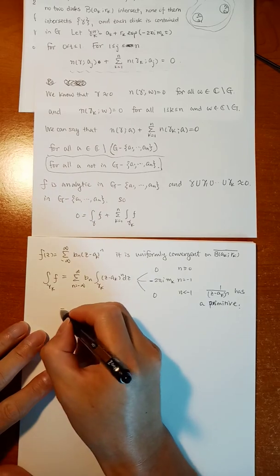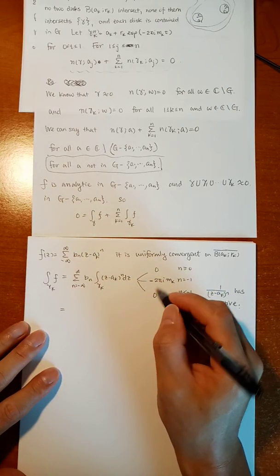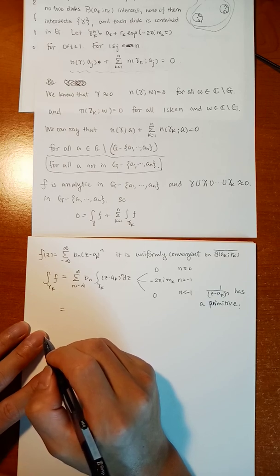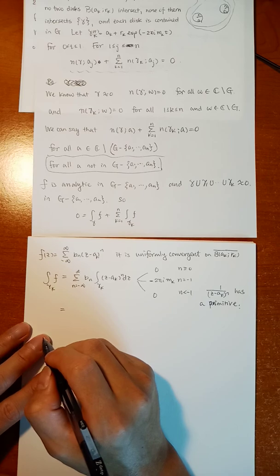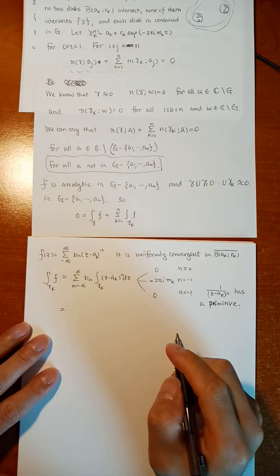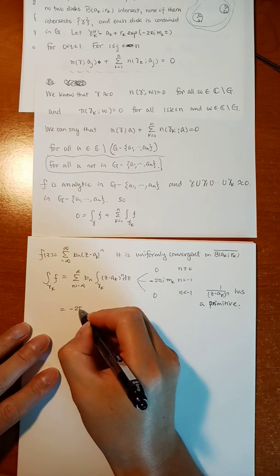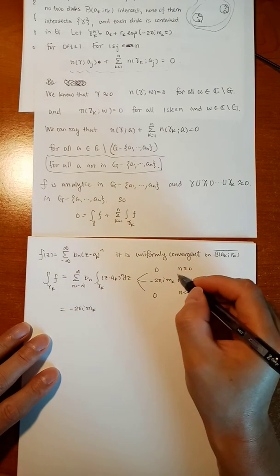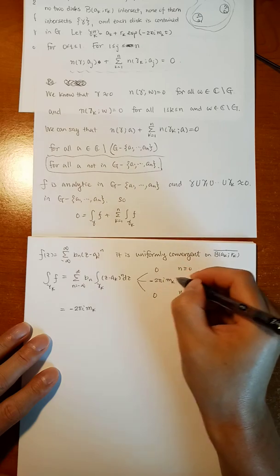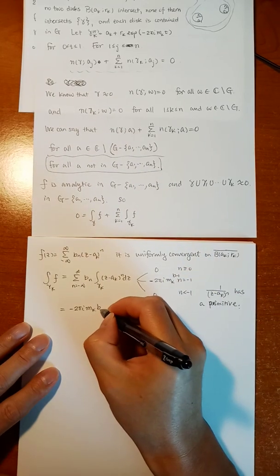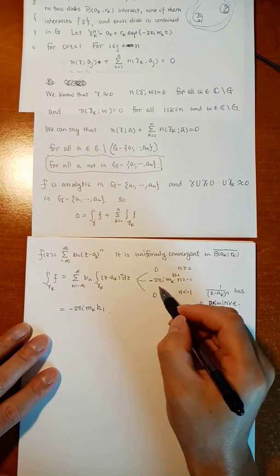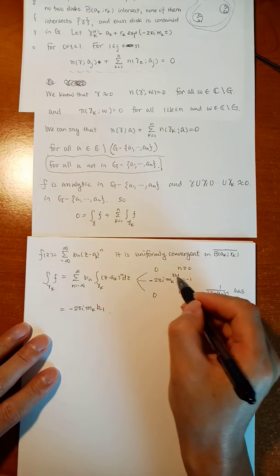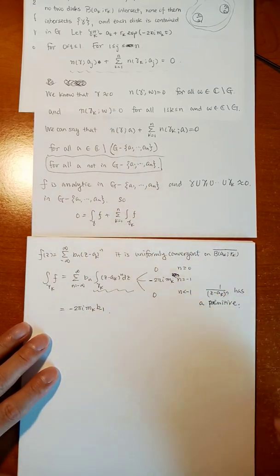Alright, so after the computation, it should be negative 2 pi i mk times b negative 1. Correct. This integral is negative 2 pi i mk times b negative 1 because there's a negative here. This calculation is just about this integral.